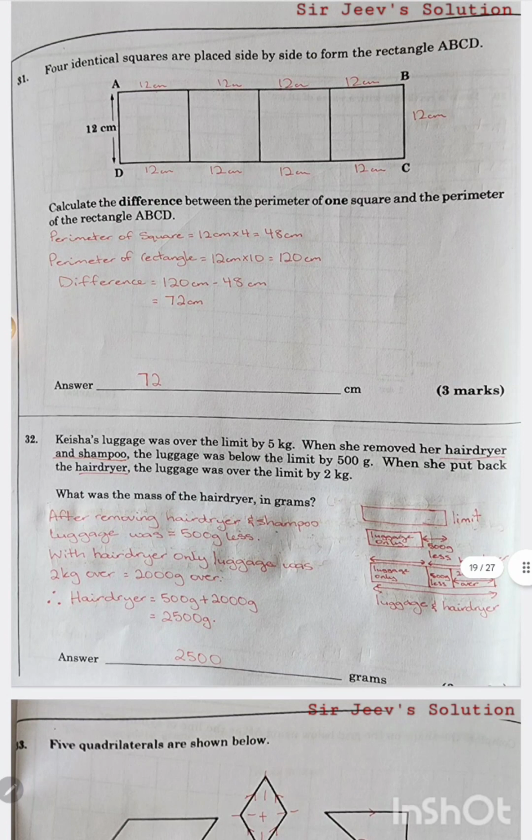Number 31 now. 4 identical squares are placed side by side to form the rectangle ABCD. They said calculate the difference between the perimeter of one square and the perimeter of the rectangle ABCD. The perimeter of a square, we know the properties of a square, all 4 sides are equal. So the perimeter of a square will be 12 centimeters multiplied by 4, which is equal to 48 centimeters.